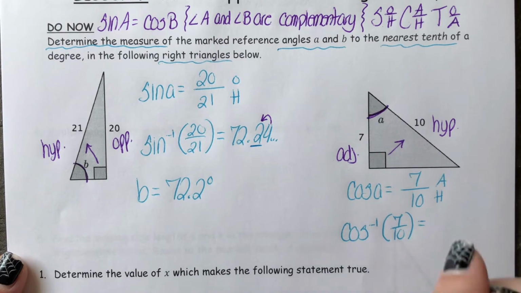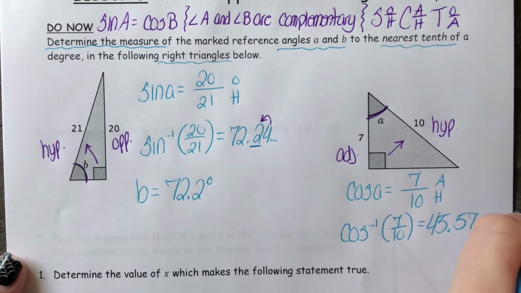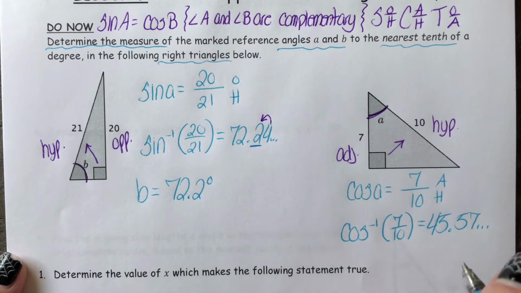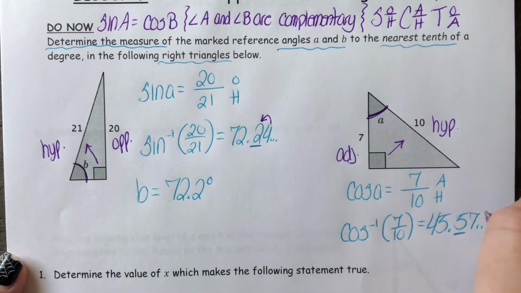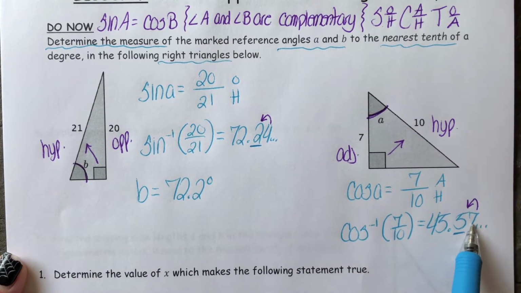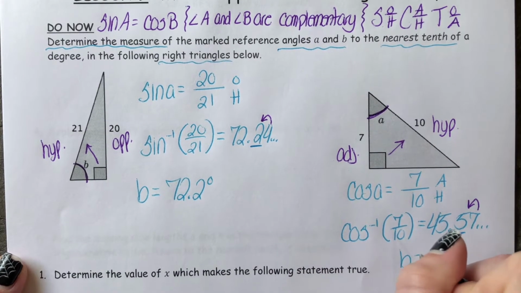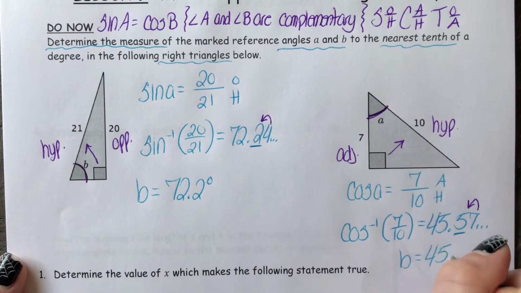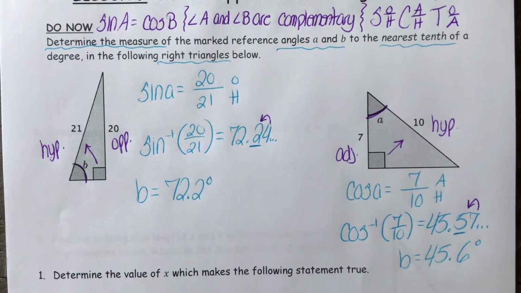All right. On your screen, you should see 45.57, blah, blah, blah. Again, I'm rounding to the nearest tenth. 10 has 1 0, so I only want to go one place after the decimal. 5 or above, give it a shove. This is 5 or above, so he will get a shove. So I know that the measure for angle B is actually going to be 45.6 degrees, okay? And again, if you are not getting these numbers, guess what?